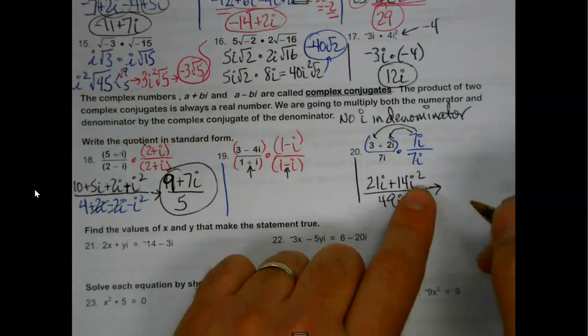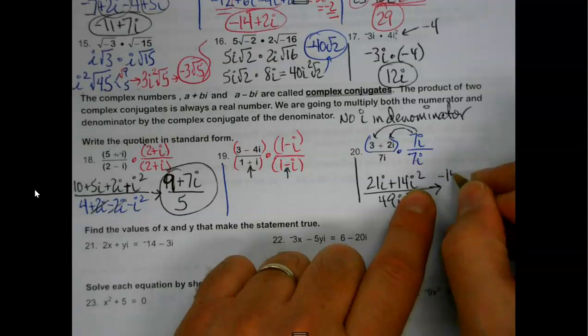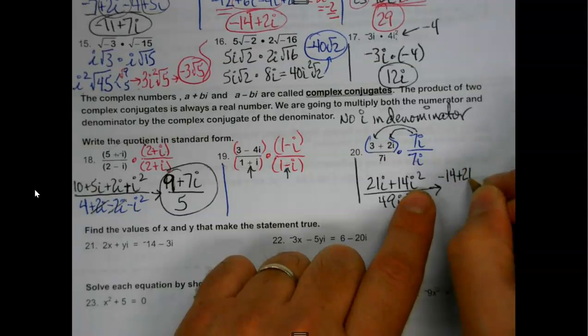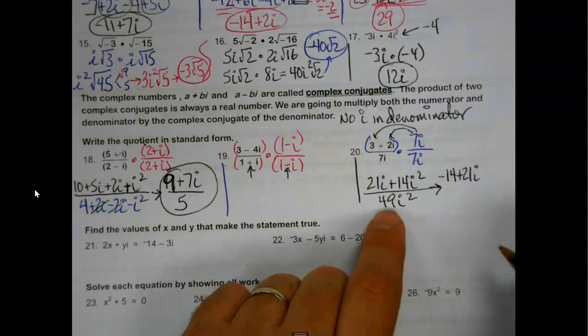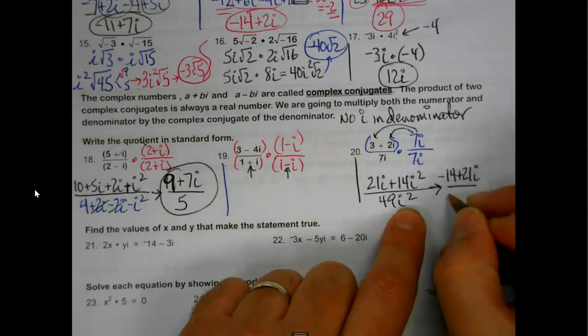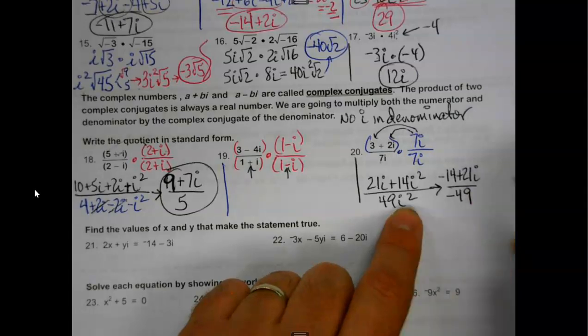So I squared's -1, so that'd be -14 plus 21i. That would be 49 times -1, which is -49.